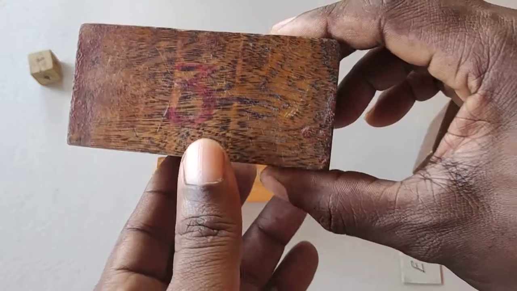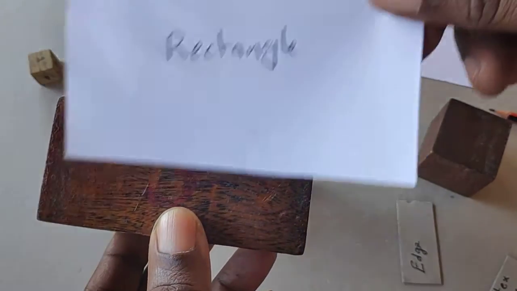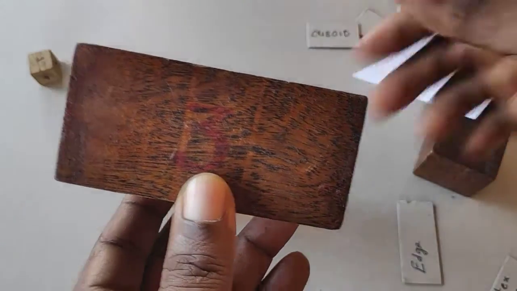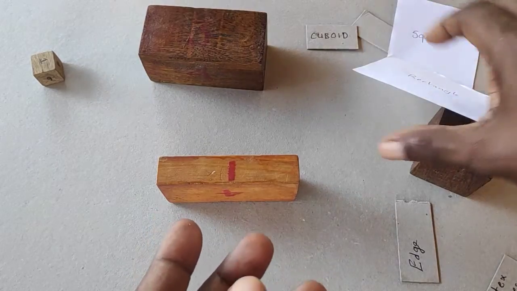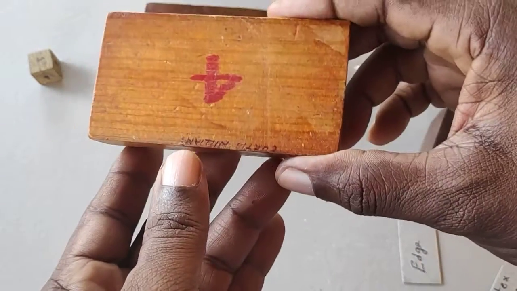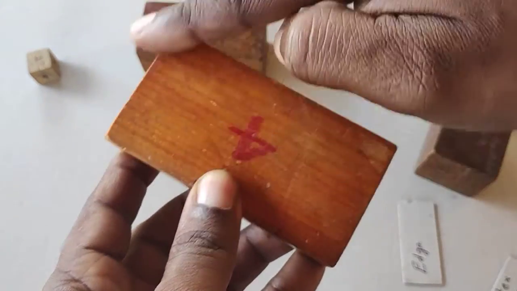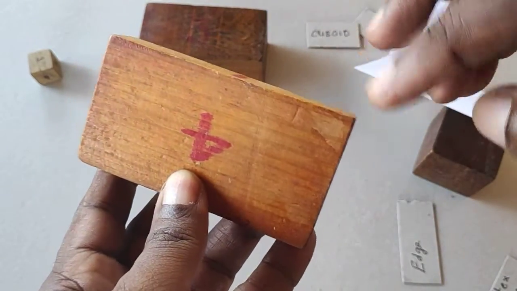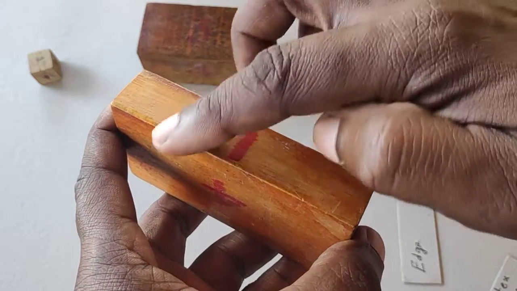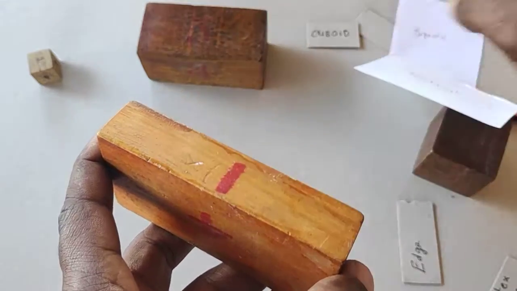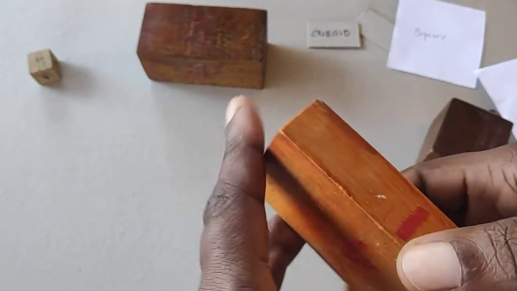Same thing, let's look at the cuboid. The cuboid has a rectangular face, just like the rectangle, but it also has some thickness. You see it? Let's look at another cuboid. This has a rectangular face, but it also has some thickness. So it has two dimensions. The third dimension is how thick it is. So that's why we call it 3D shapes. So these are 2D and these are 3D shapes.